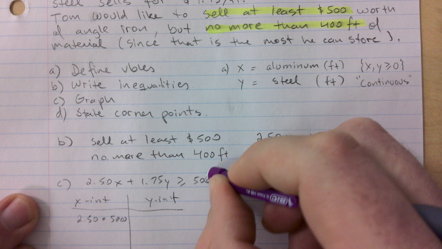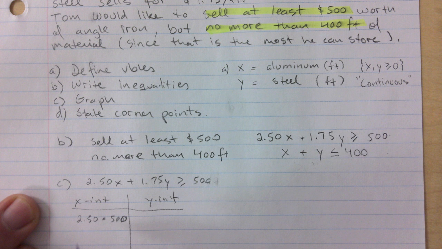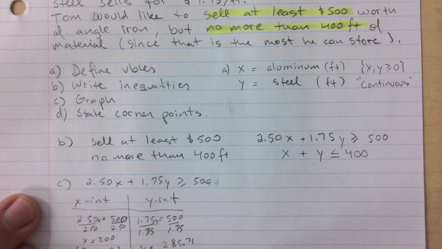For the x-intercept, 500 divided by 250 is x, so x is going to be 200, giving 200, 0. Then for the y-intercept, divide both sides by 175: y is equal to 285.71, giving 0, 285.71.